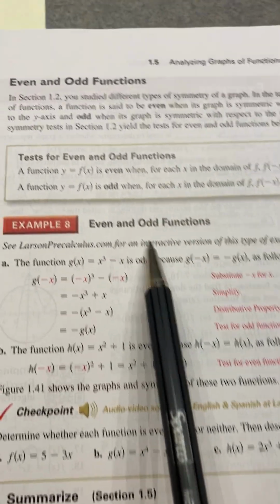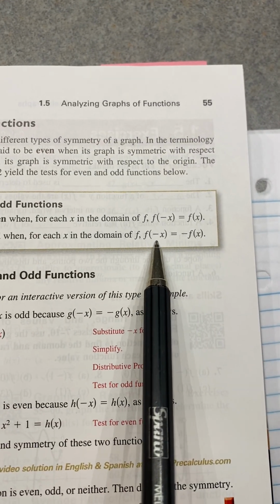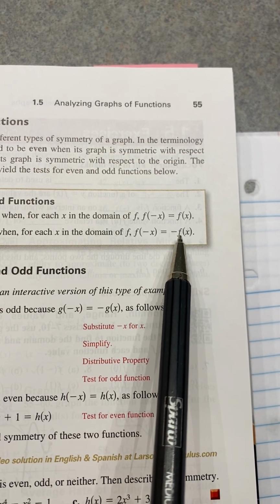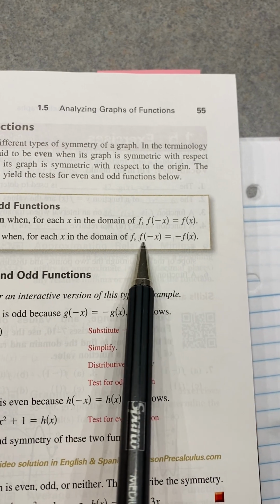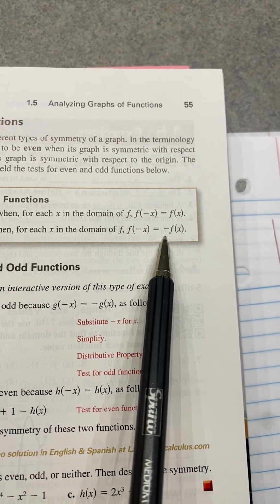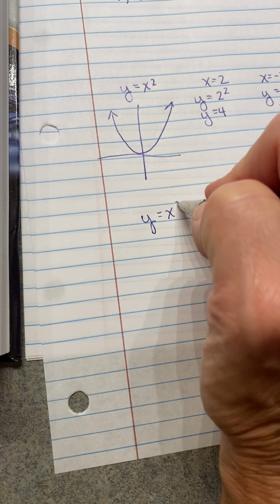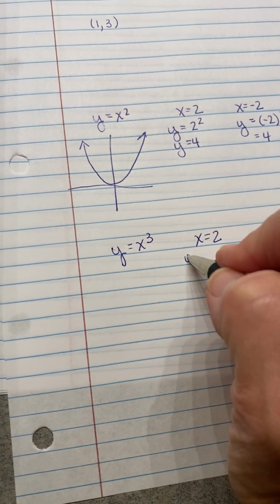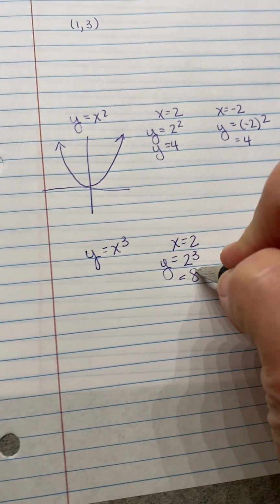An odd function, similarly, if you change the number value, you would get the opposite value of the function. So f of negative x is equal to negative f of x. Let me show an example of an odd function. Y is equal to x cubed. If x is equal to 2, then y is equal to 2 cubed, which is 8.